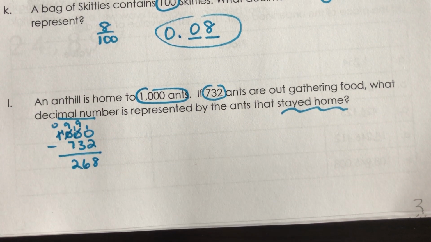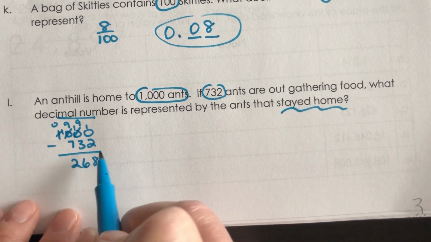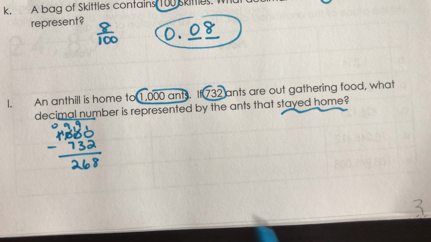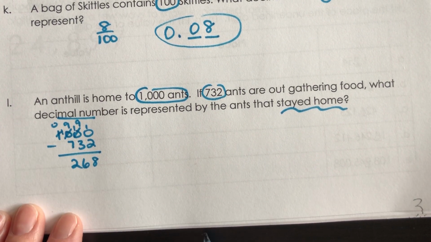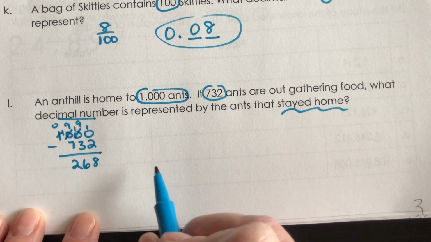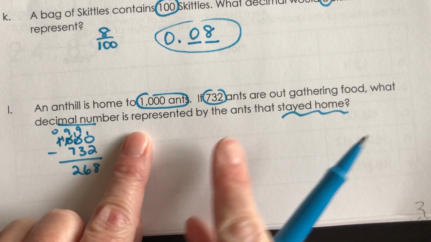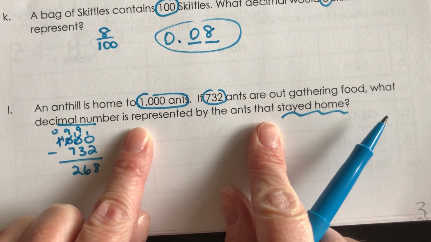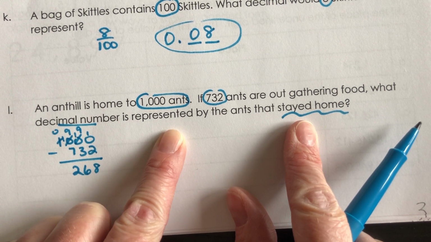Another really cool thing that you can do, if you have to take 1,000 minus 732, whenever you see a whole bunch of zeros, you can actually just take 1 away from both of these numbers. This is kind of a little trick. And it works with subtraction because subtraction measures the distance between two things. So if you have 1,732 and I want to know how far away that is, it would be the same distance as 999 and 731.